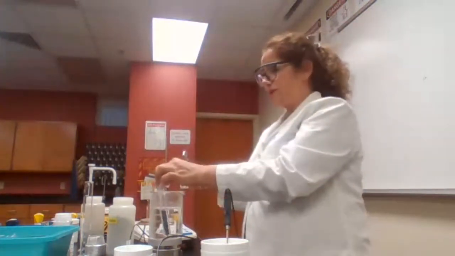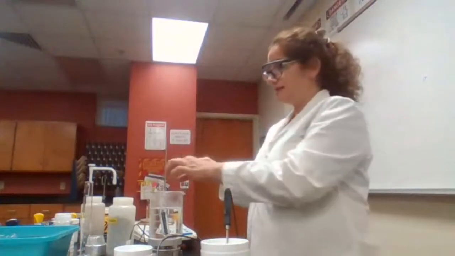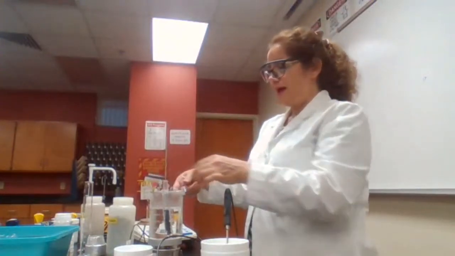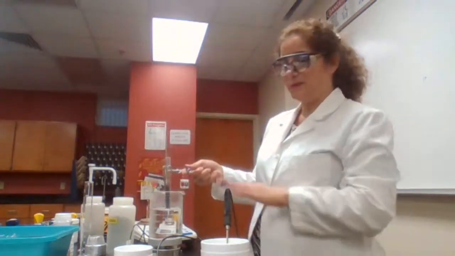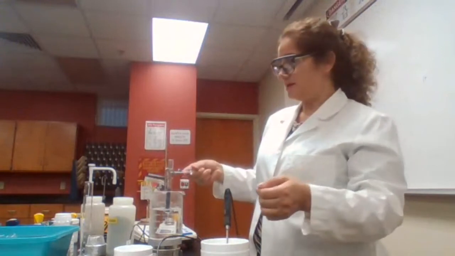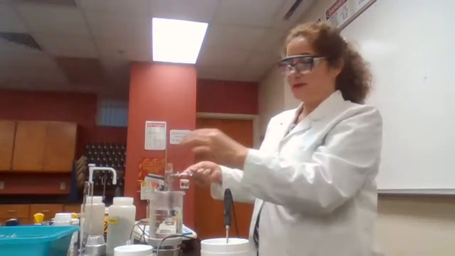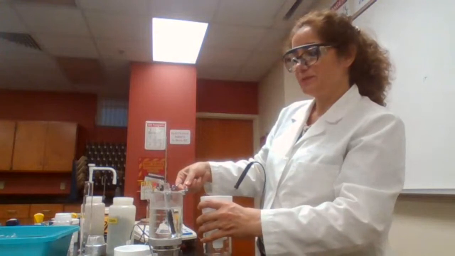Because the test tube is hot, I'm going to use a test tube holder to hold the test tube to transfer. And because this test tube is heavy, sometimes if I lift it up and transfer to the calorimeter, it might slide. So I'm just going to bring the calorimeter closer and add the metal.